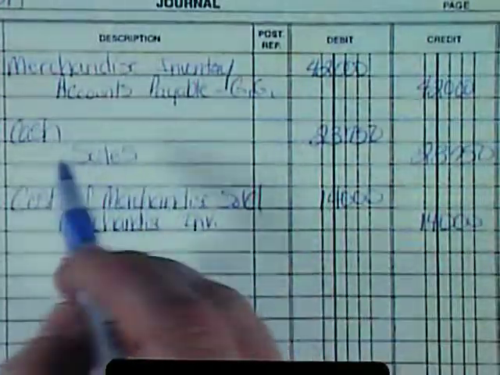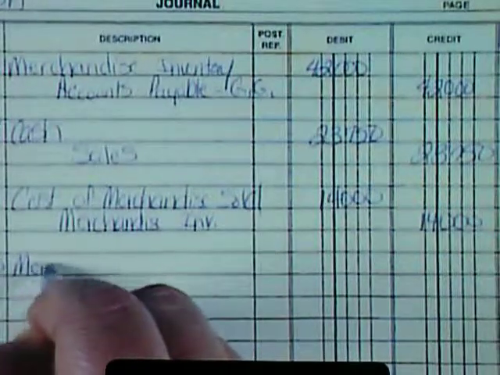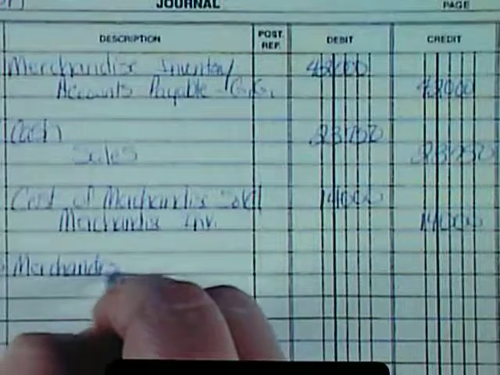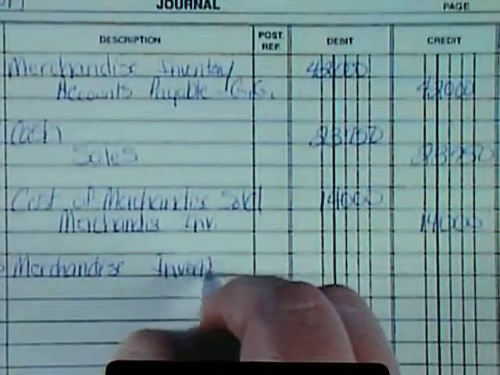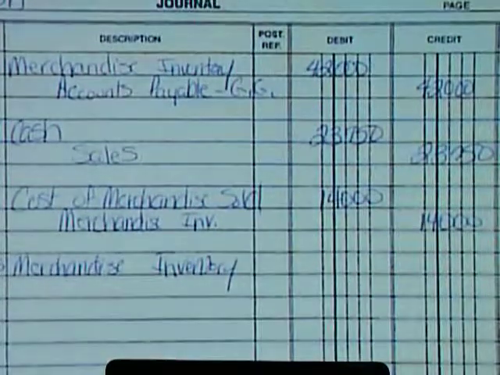So what we're going to do is, on April 5th, debit merchandise inventory. The merchandise inventory itself was $26,000, and the freight was $600.